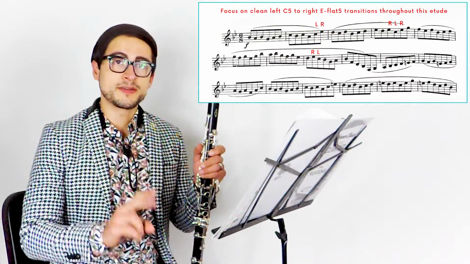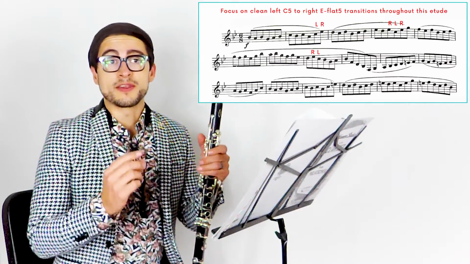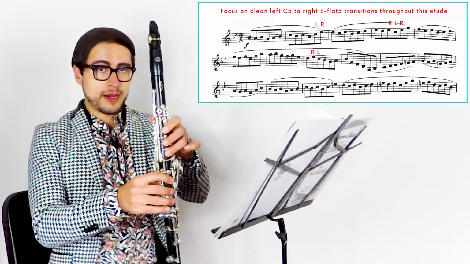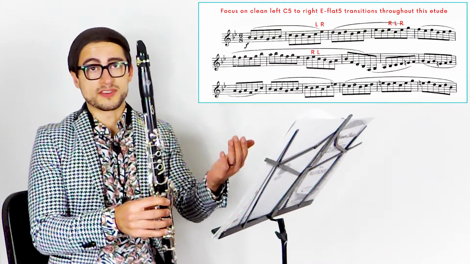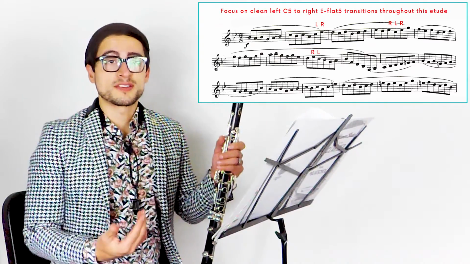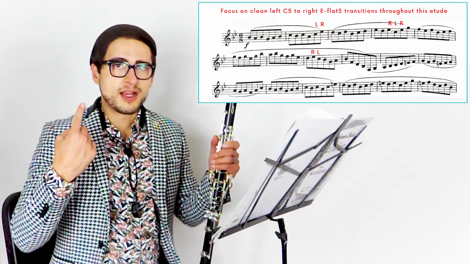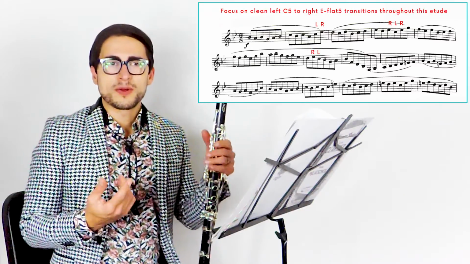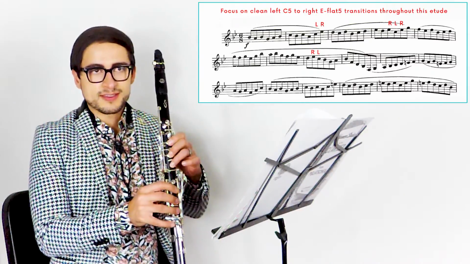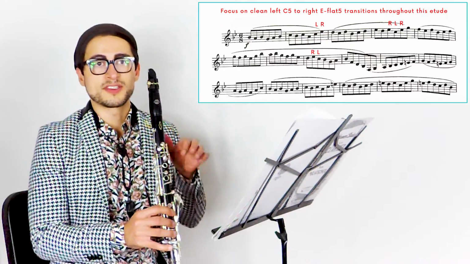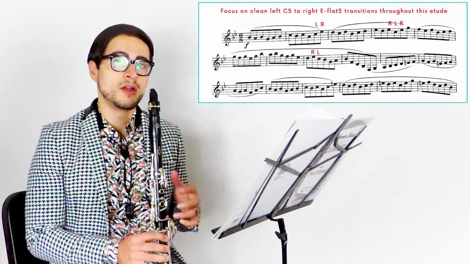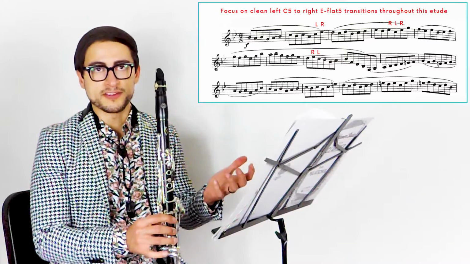Second tip for this etude, more often than not, we're going to be making use of our left C5 to our right E flat 5 for the majority of this music. So as you work through this etude, try to keep that present in the back of your head. For me, I always seem to default to wanting to use my right C5 more often than not, so this is a really good way to get more comfortable with using this more interchangeably.